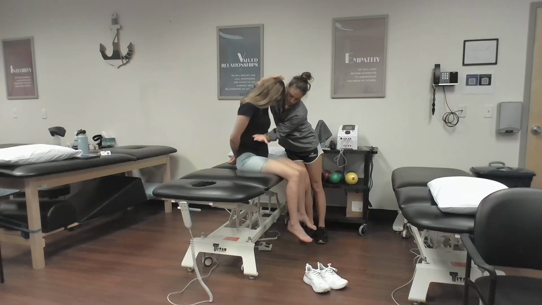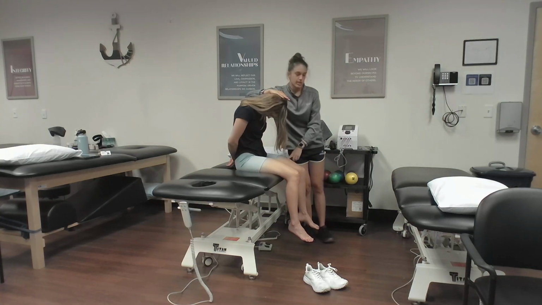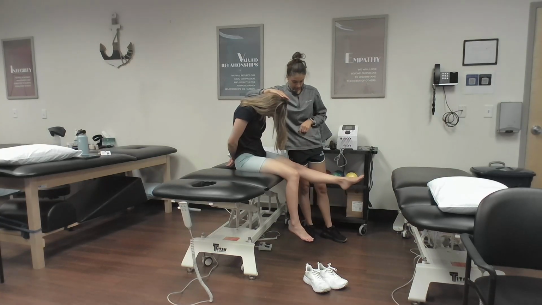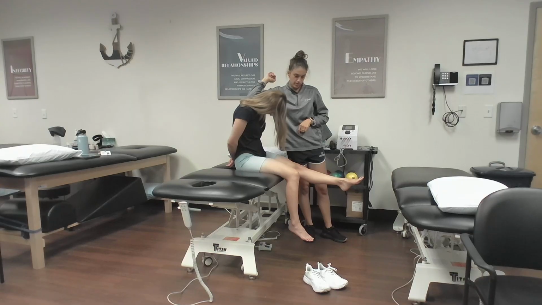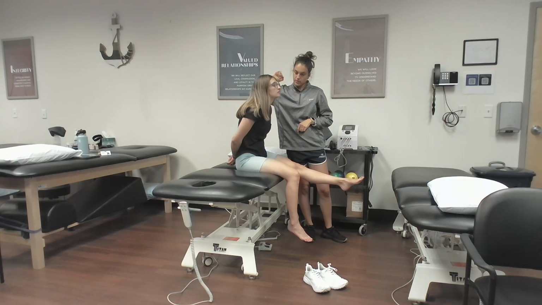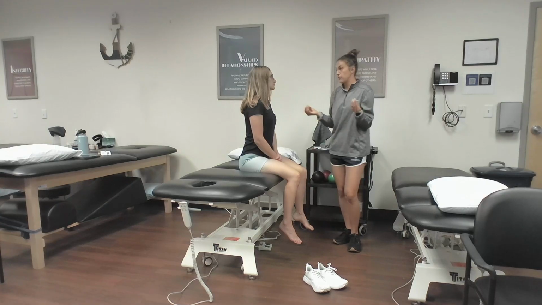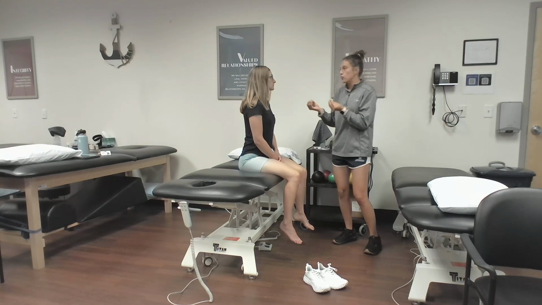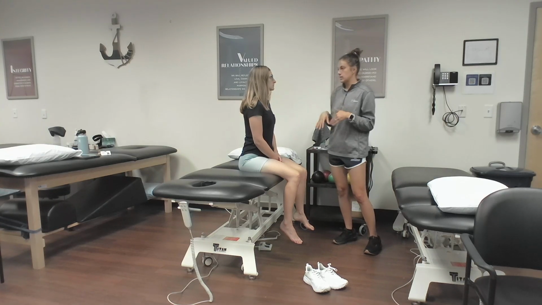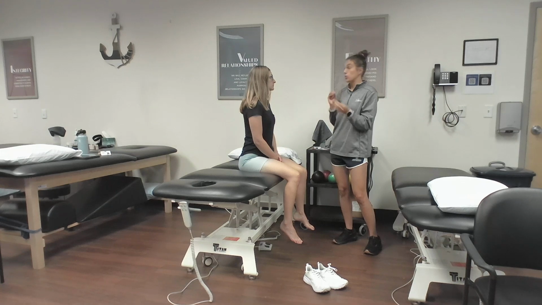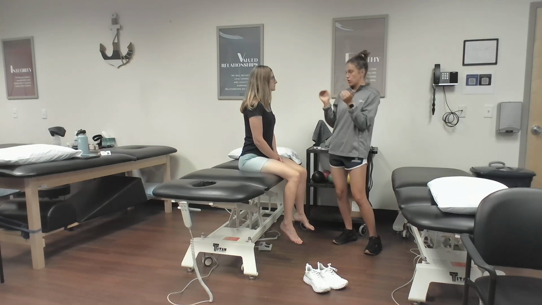Fold over here. Good. Can you extend this leg? Do you feel anything here? Yes. All right, if you look up, does it go away? Yes. Good. Okay, go ahead and relax. So this is a positive test. There's definitely some neural involvement. It's not wanting to move in the tract, so we can definitely address this by doing some more neural mobility to move it in its tract.